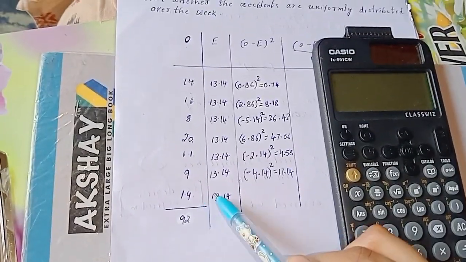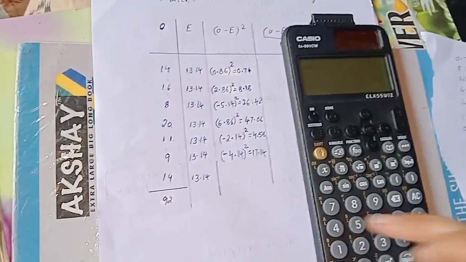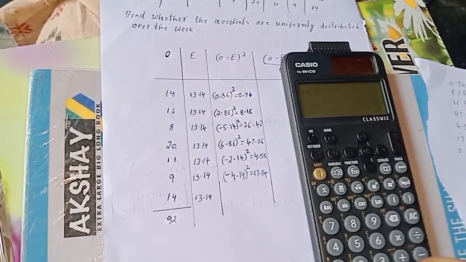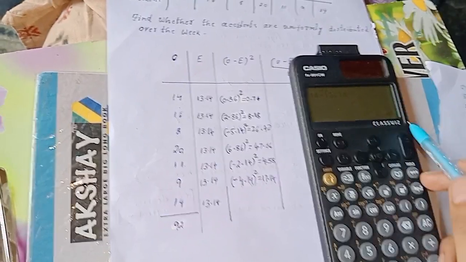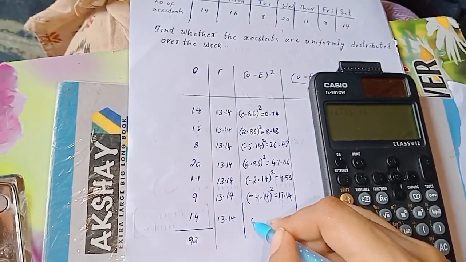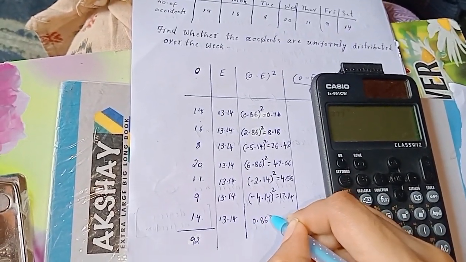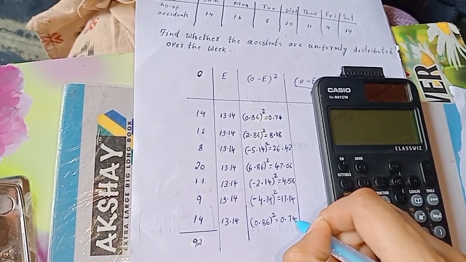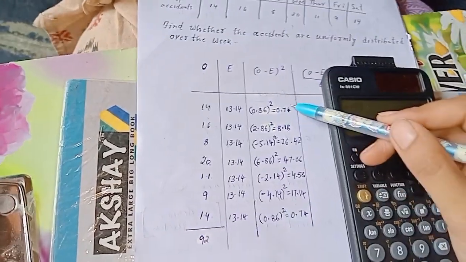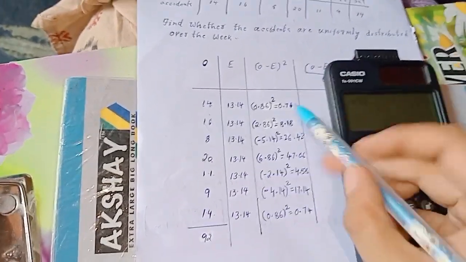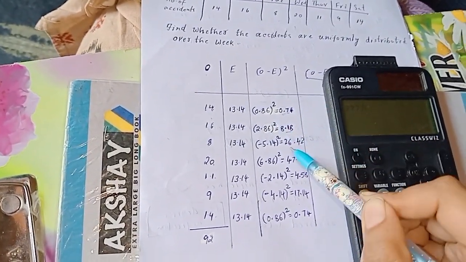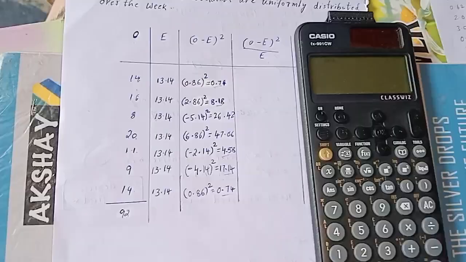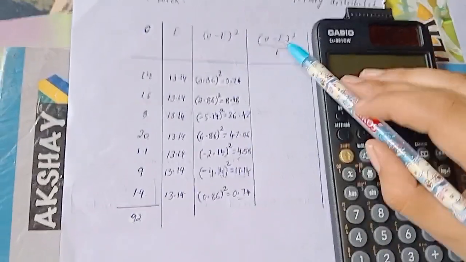Next, the last one, 14 minus 13.14. We get 0.86, and we have to square it. We get 0.74. And these are the values of (O minus E) whole square. Now come to the fourth column.